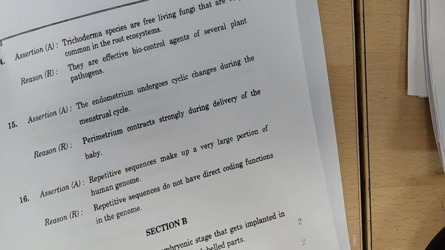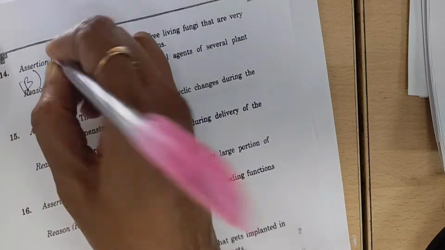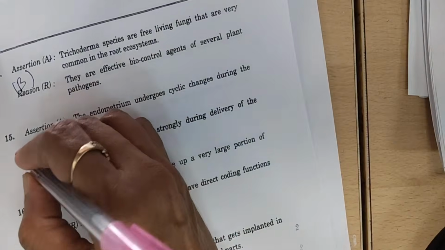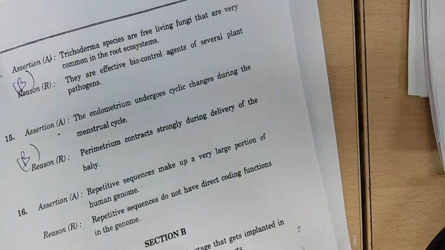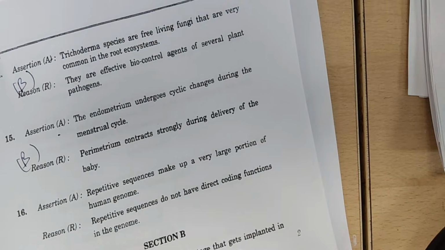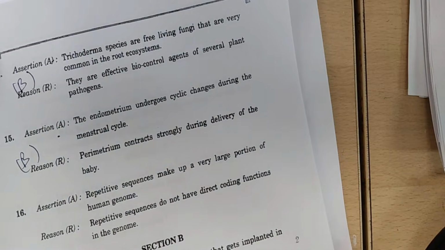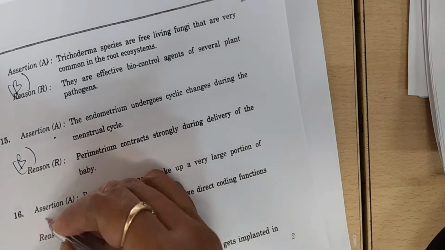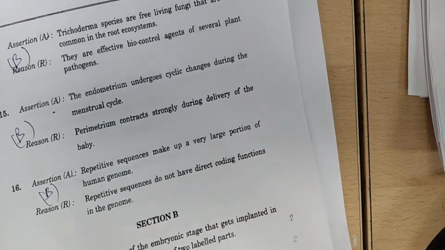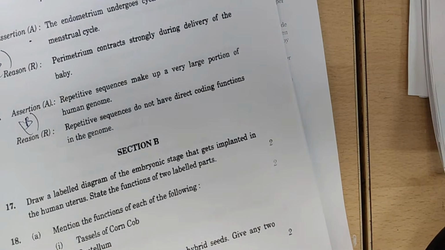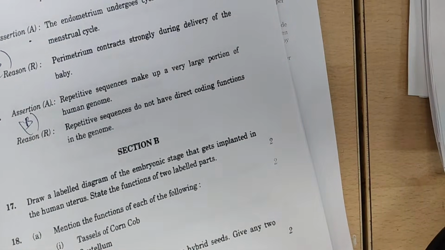Fourteenth question, the answer will be B. And for 15th, the answer is again B. Okay. R is not the correct explanation of A. What about 16? 16th assertion, again B, not the correct explanation of A. Repetitive sequences do not have direct coding function in the genome. Both are true, but R is not the correct explanation of A.